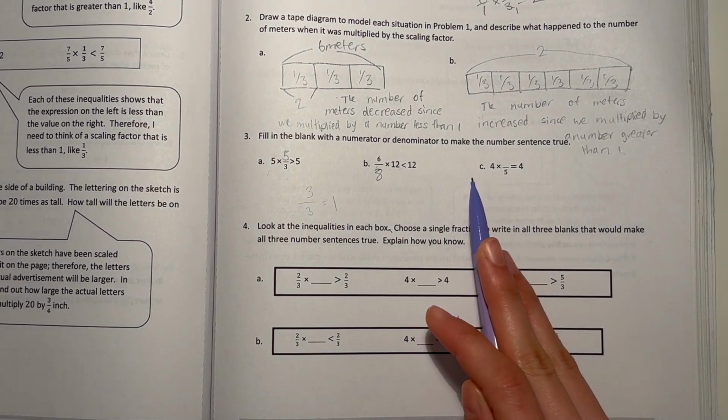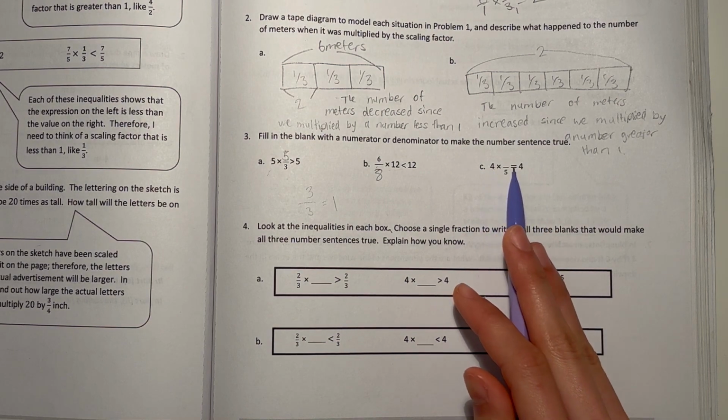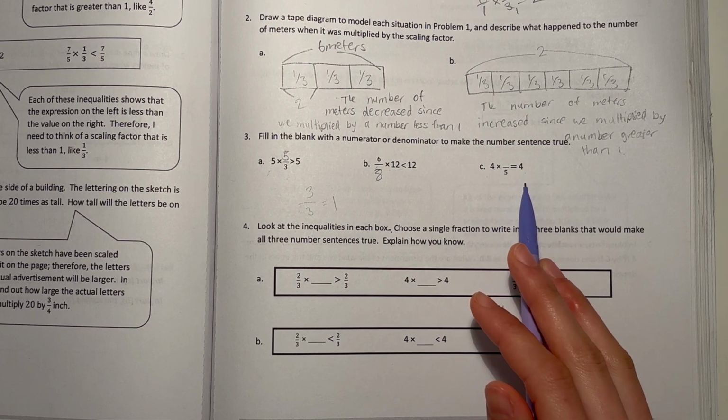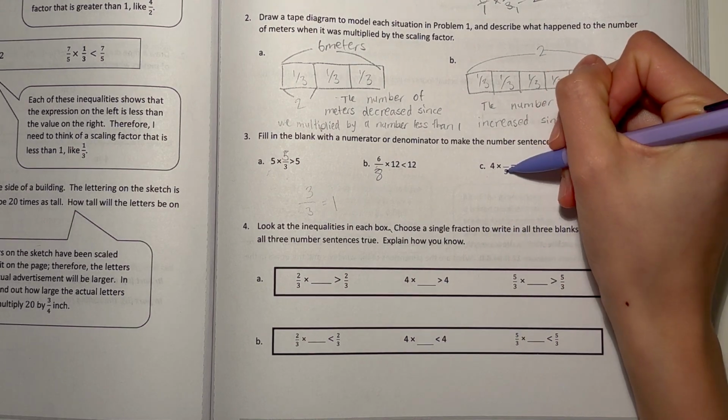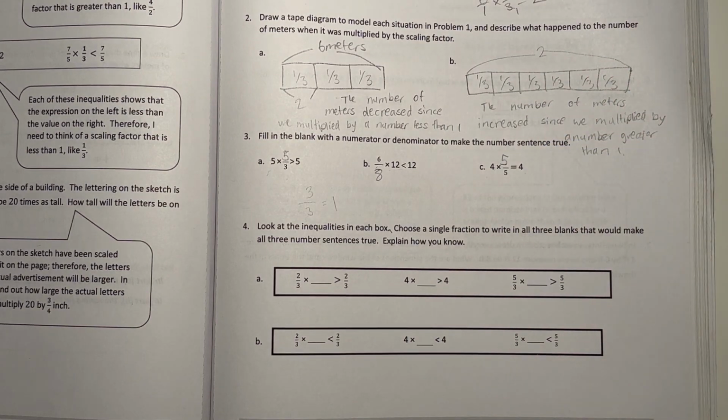Alright, now C, 4 times something equals 4. So we want to end up with the same number, so we have to multiply it by 1. So if we have 5 as our denominator, we need 5 as our numerator as well.